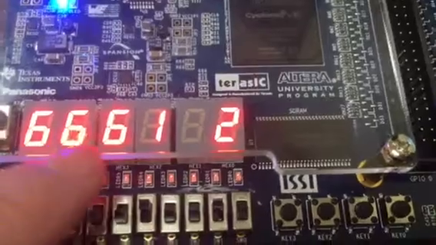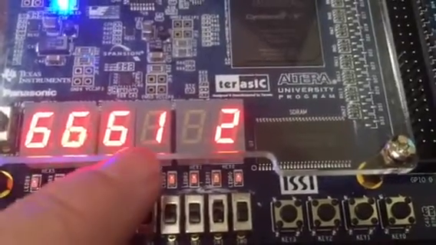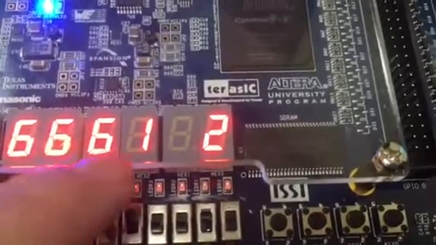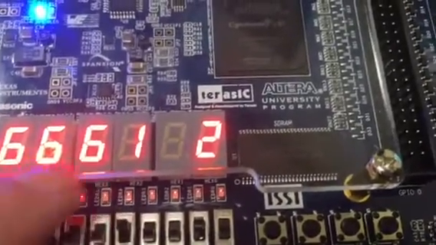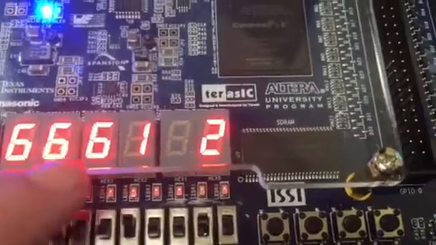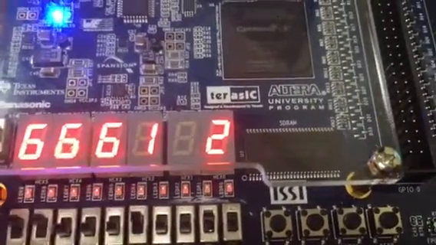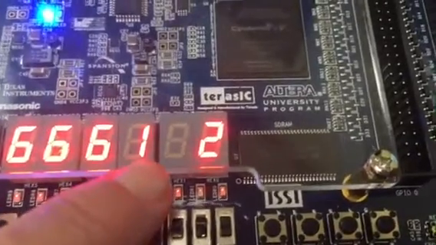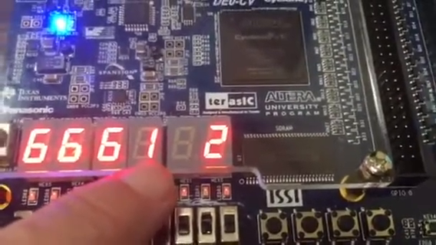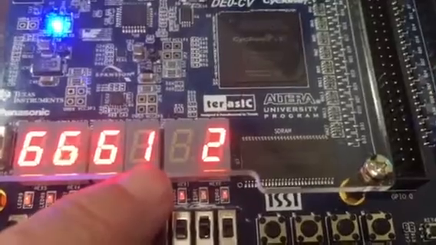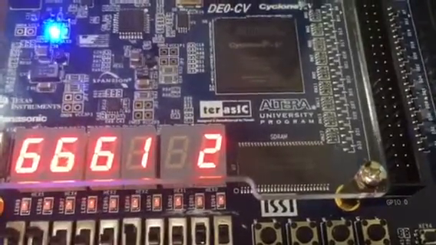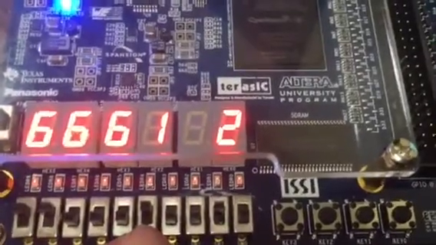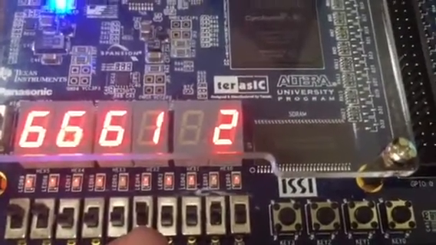I have a mux for each of those 7-segment displays, and I'm choosing between either my constant value, which we see on the 3 7-segments that are not being asserted by the decoder, or the value of switches 7 through 4 on the 7-segment that is being asserted by the decoder. So that's basically what you have to do for the project.